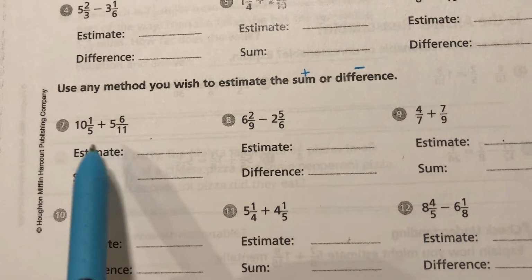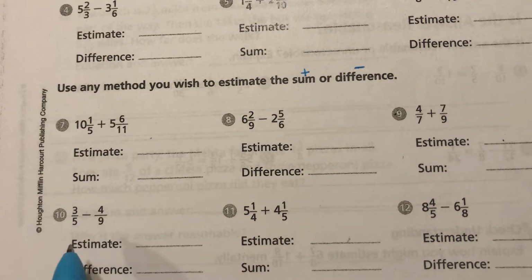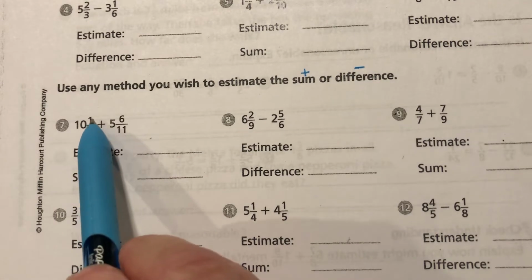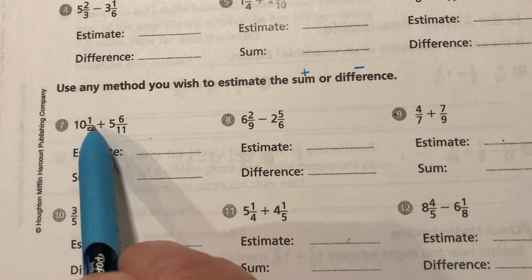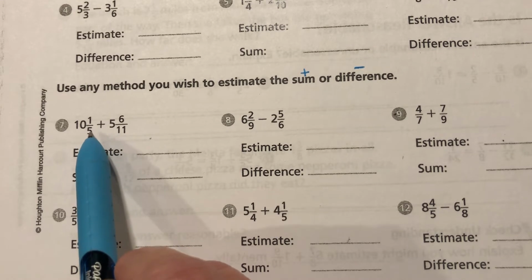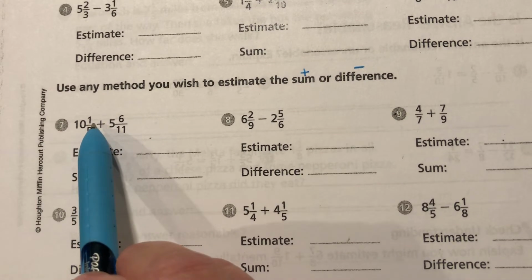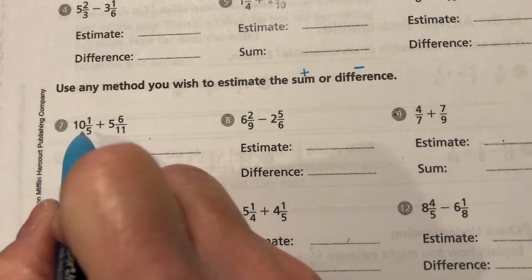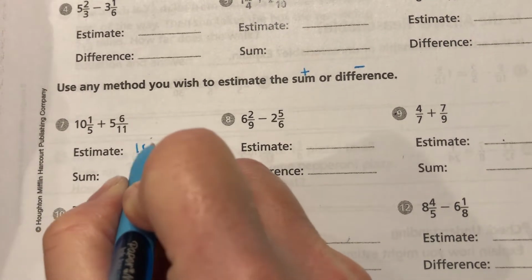For number 7, it says 10 1/5 plus 5 6/11, and it wants you to give an estimate and then find the sum. For 10 1/5, I could ask myself, is this 1/5 closer to a half, or is it closer to a whole? Half of 5 would be 2 1/2, or you could look at this as 2/10, right? We could multiply both by 2, and 2/10 is definitely not closer to a half than it is to the whole number. So for my estimate, I would round 10 1/5 to the nearest whole number, which would be 10.